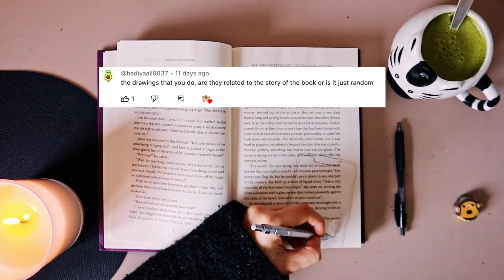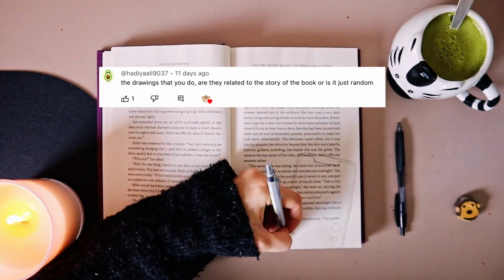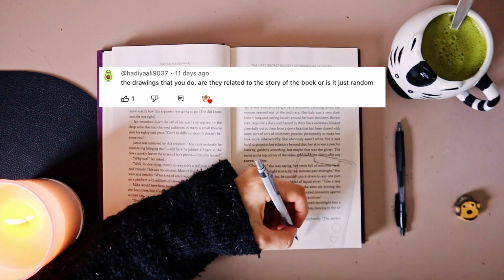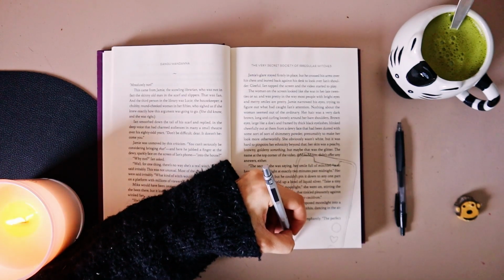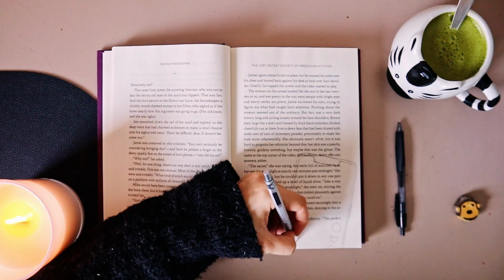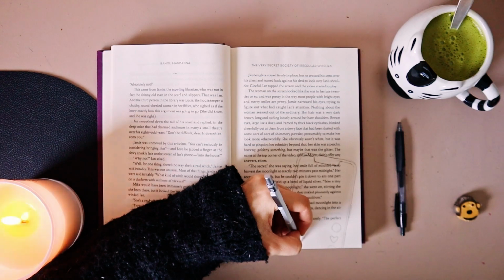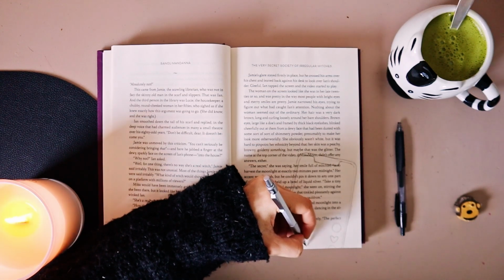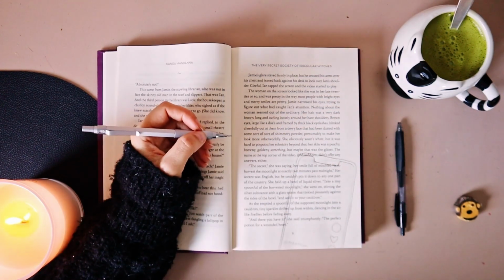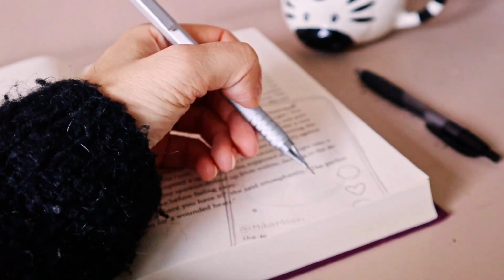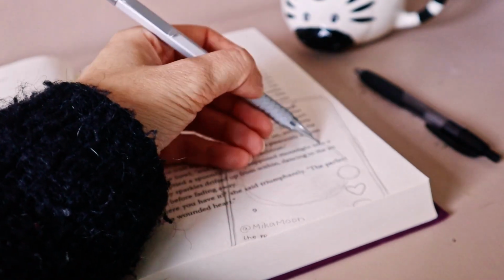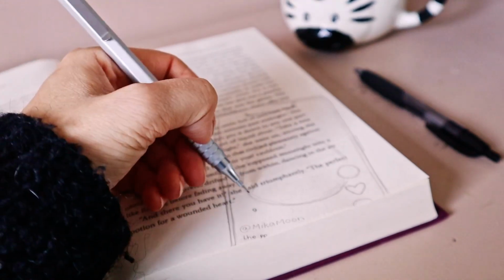The drawings that you do, are they related to the story of the book or is it just random? So, the drawings I do in my books are always related to the story. For example, on the page I'm illustrating now, they talk about a video of a witch called @Mikamoon on the internet, in which she's showing how to make the perfect potion for a wounded heart. So I drew just that.